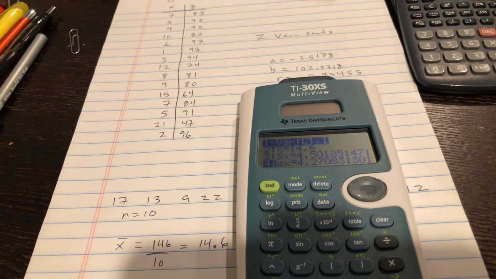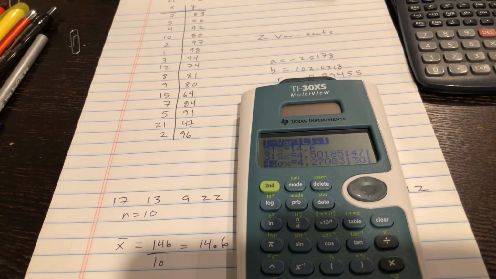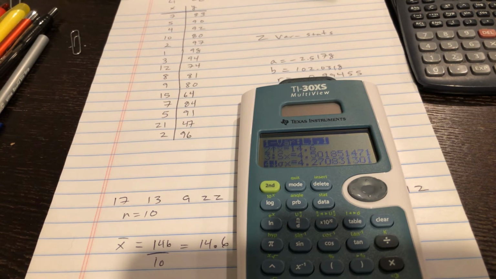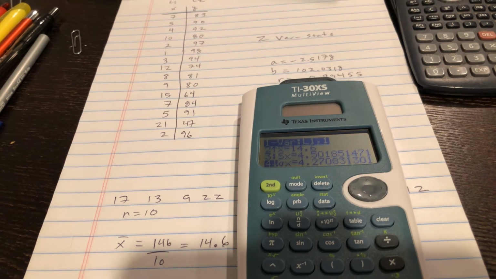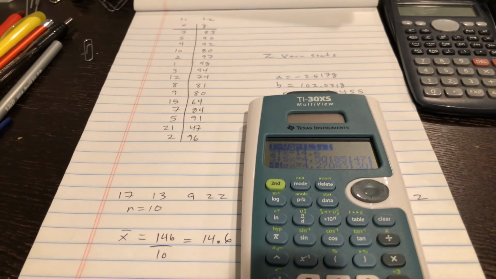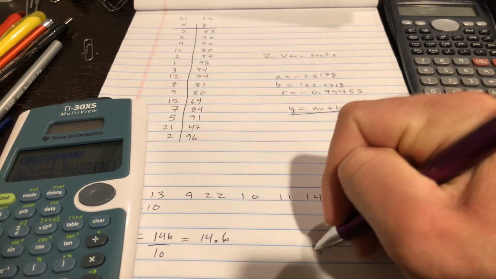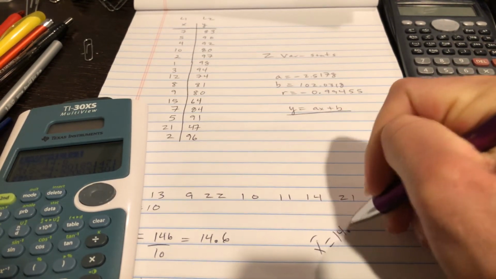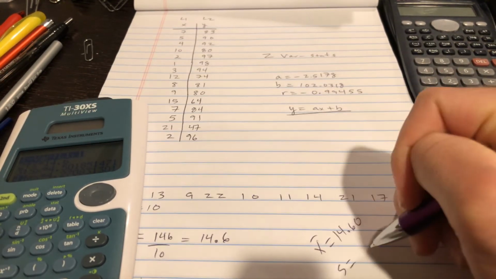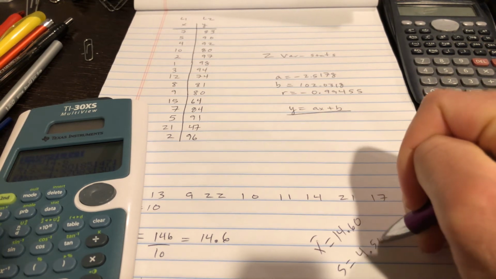Sample standard deviation will always be a little bit more because you're dividing by n minus 1 and not n, so the denominator is smaller, which means you'll get a bigger number. We're going to treat everything as a sample, okay? So your sample standard deviation would be 4.50. We round that to the nearest 2 decimals, nearest hundredth. So I would report X bar is 14.60, and I would say the sample standard deviation is 4.50.